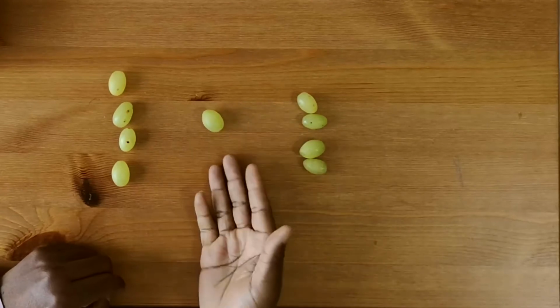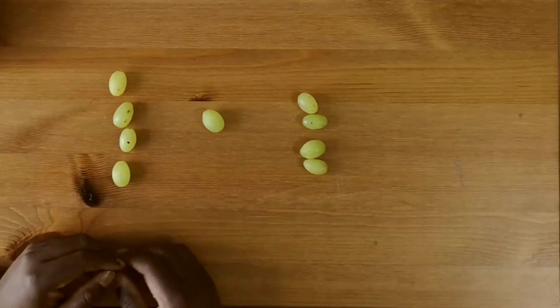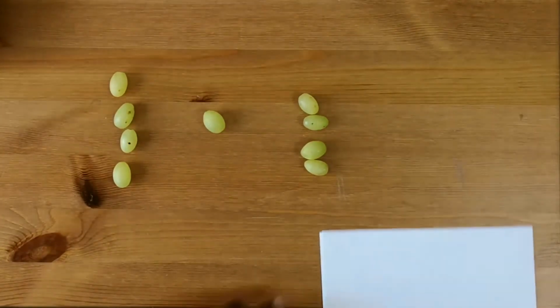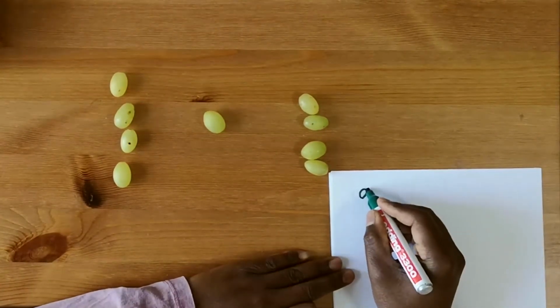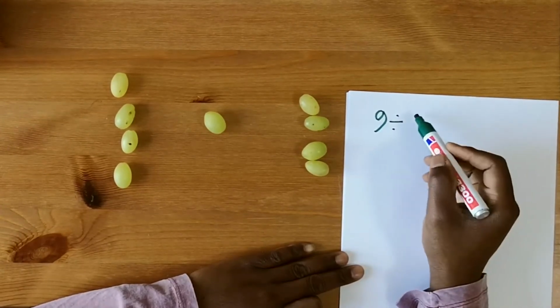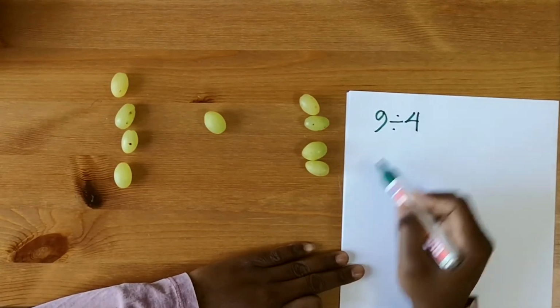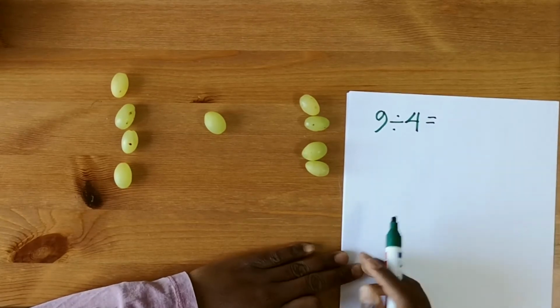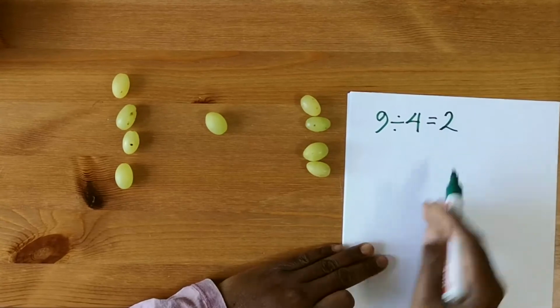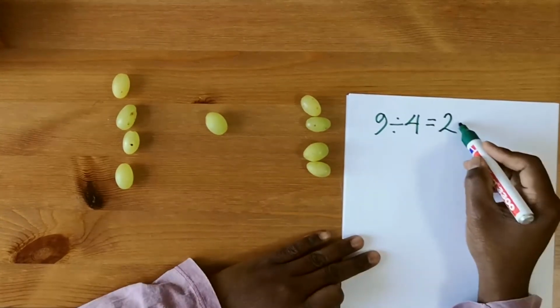We call this the remainder, the one that's left over. How do we write this down mathematically? 9 divided by 4 equals 2 groups. So the answer is 2, and 1 remainder.